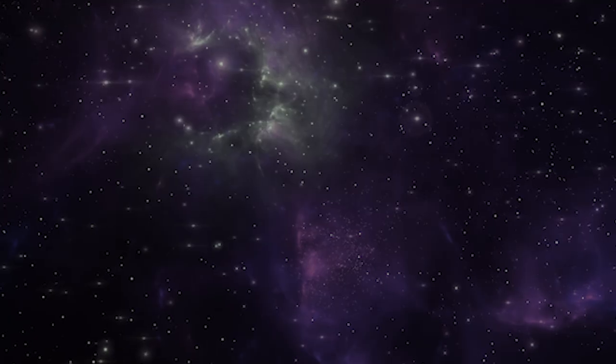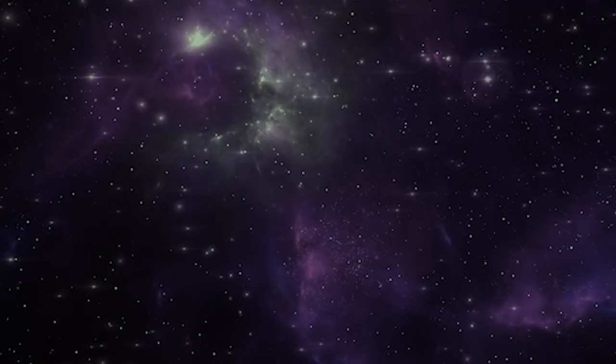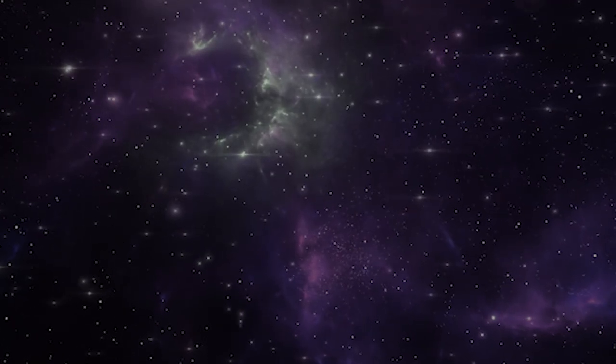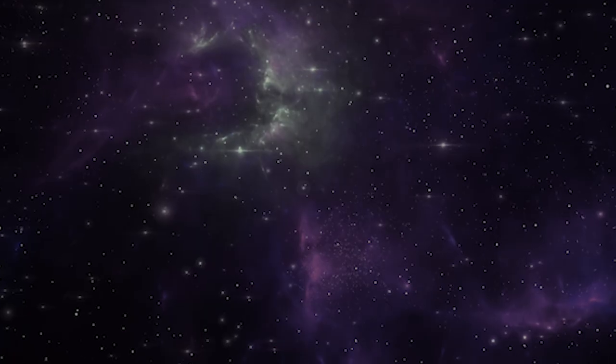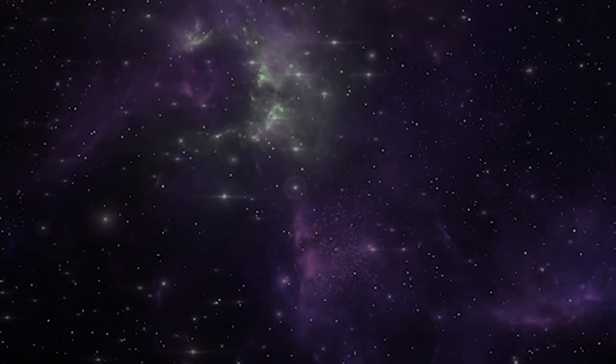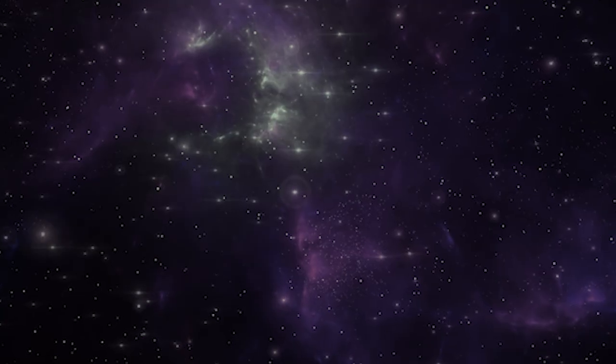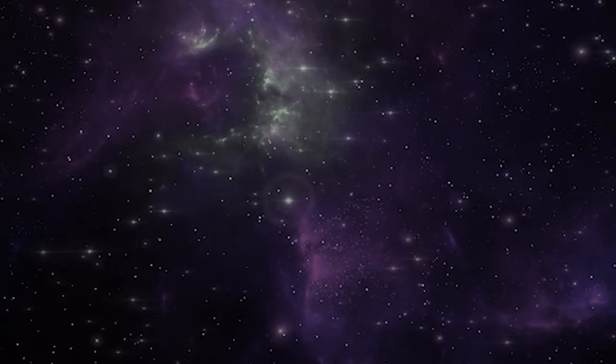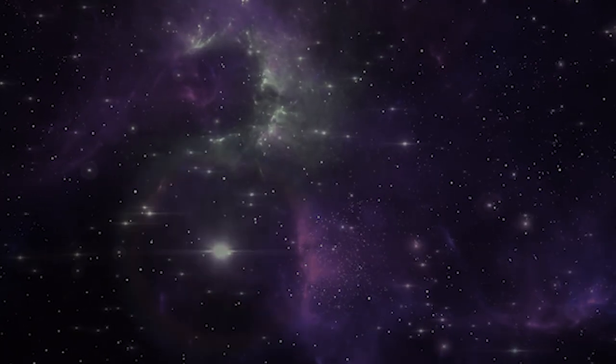Some planets orbit stars in binary systems. Two stars influence gravity. Orbits can be complex. Planetary stability depends on distance and alignment. Despite complexity, stable planets can exist.